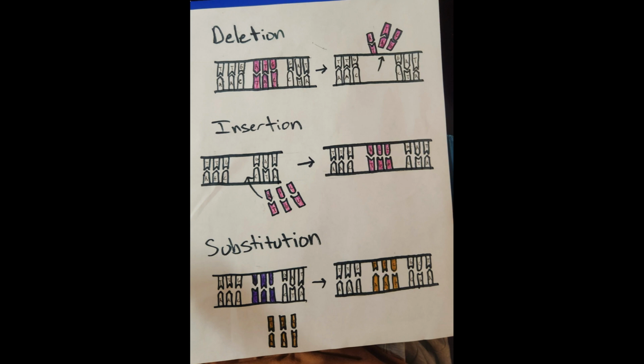And you can change the function and the shape of a protein through insertion and deletion, which are frameshift mutations that can heavily impact the function of the amino acid, because you're basically shifting codons over.